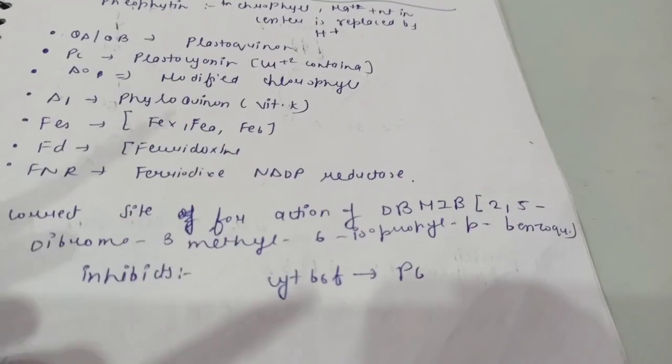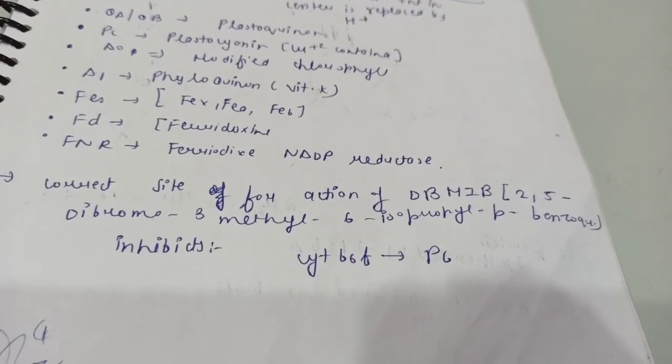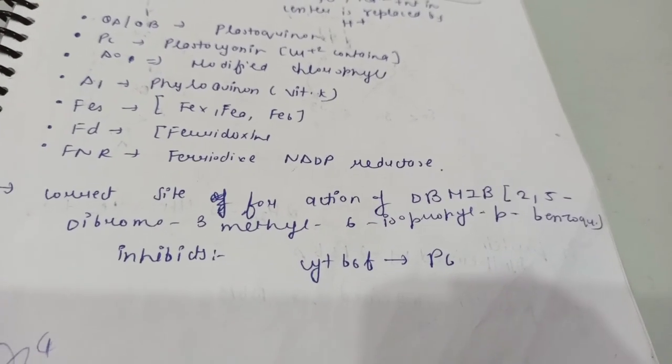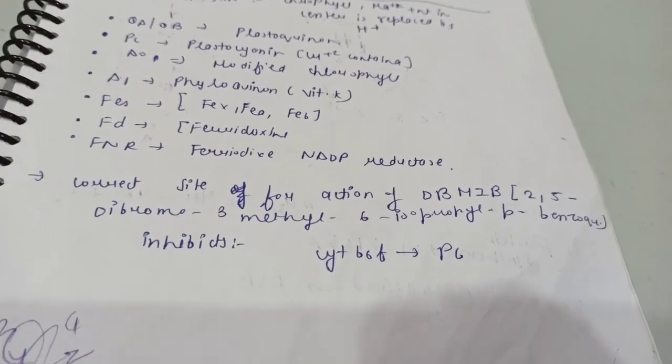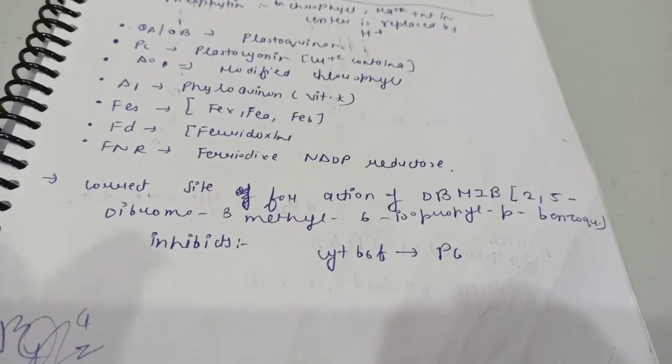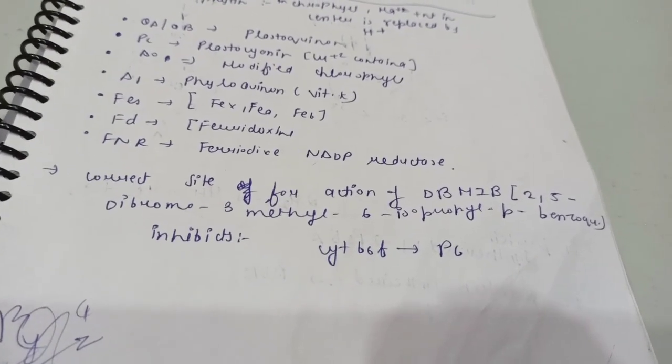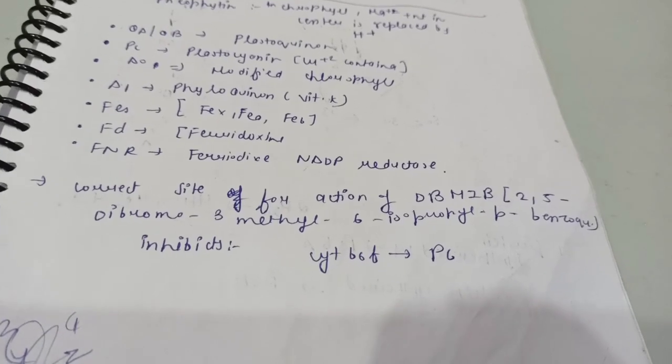Okay, this is very important. DBMIB, 2,5-dibromo 3-methyl 6-isopropyl p-benzoquinone. It is a very important question, that it is an inhibitor of cytochrome b6f complex. You have to remember that till now we have read 3 inhibitors.